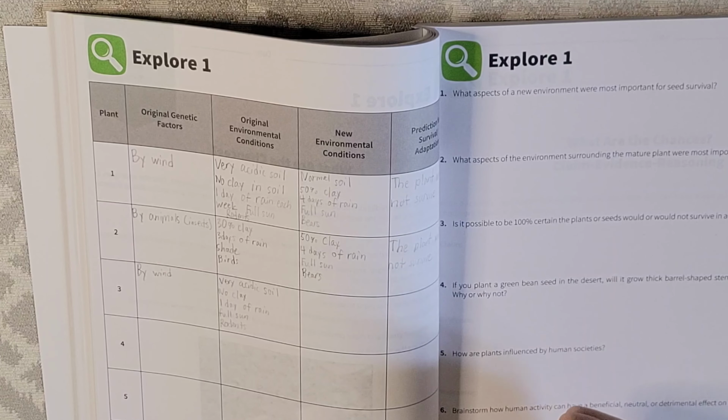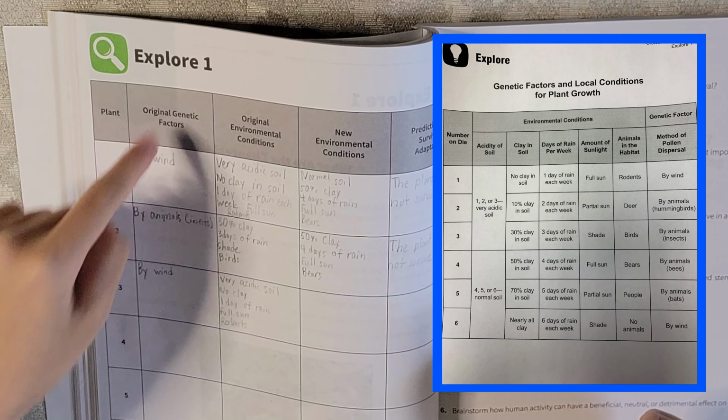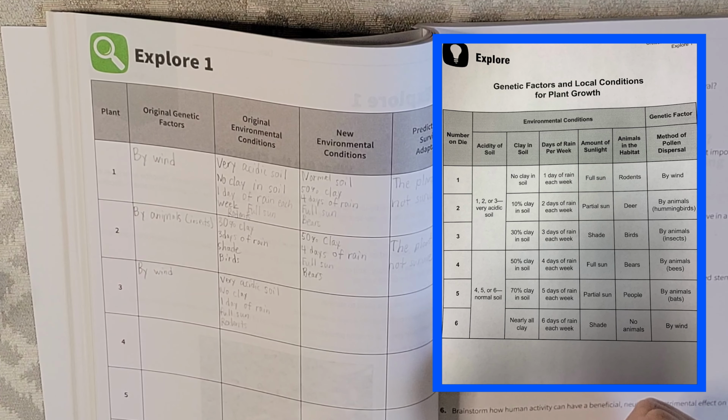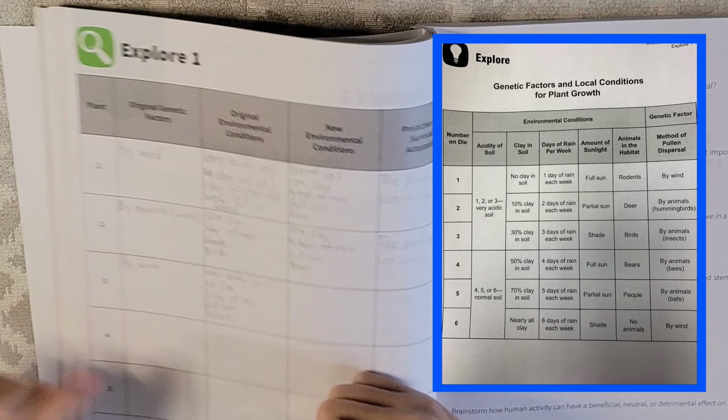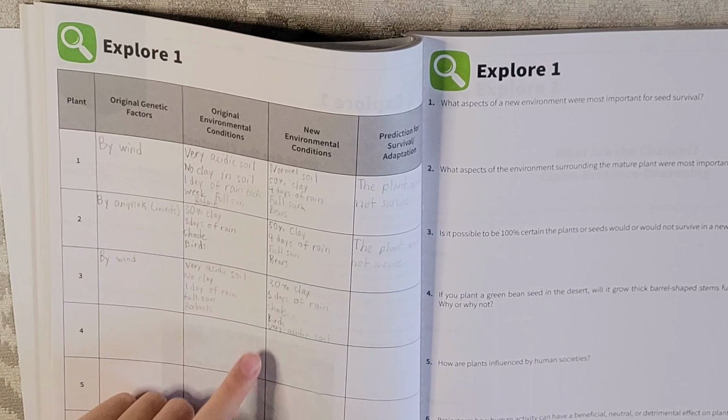So now our new environmental conditions are very acidic soil, 30% clay in the soil, 3 days of rain each week, shade, and there are birds in the habitat. Now the genetic factor is going to stay the same, by wind. So now we're just going to write them out over here, new environmental conditions. Alright, so I just wrote everything out right here.